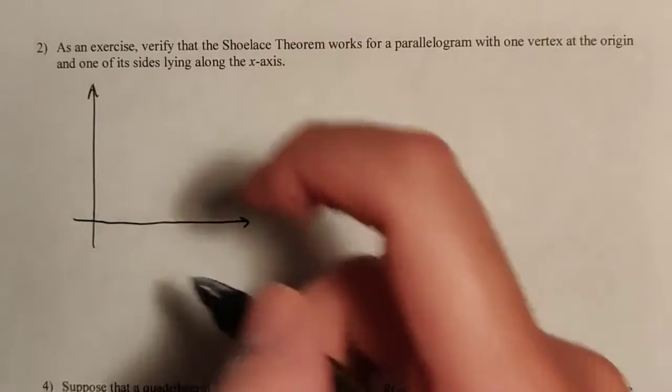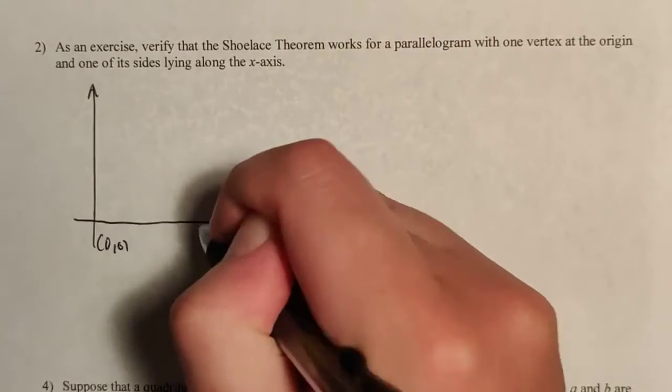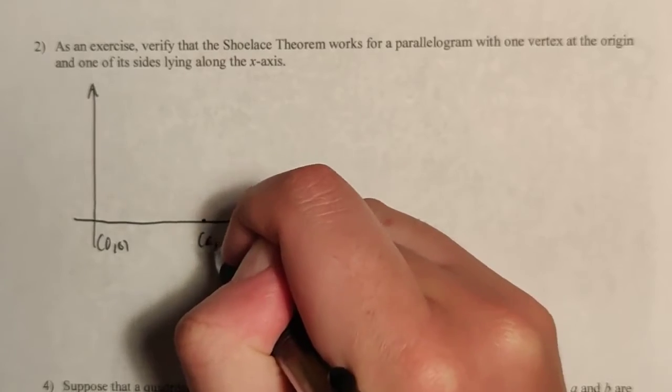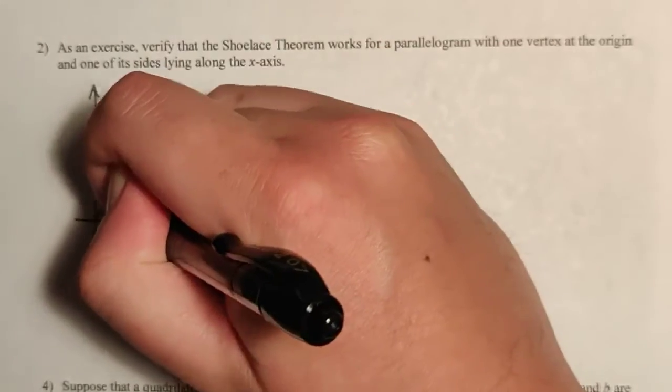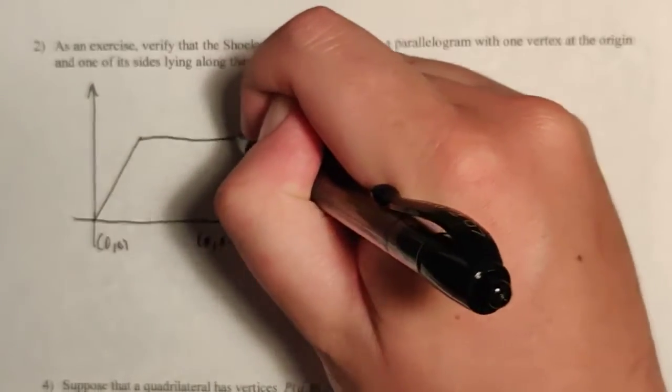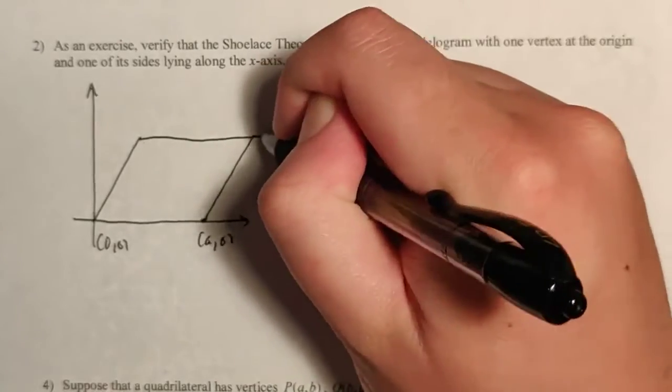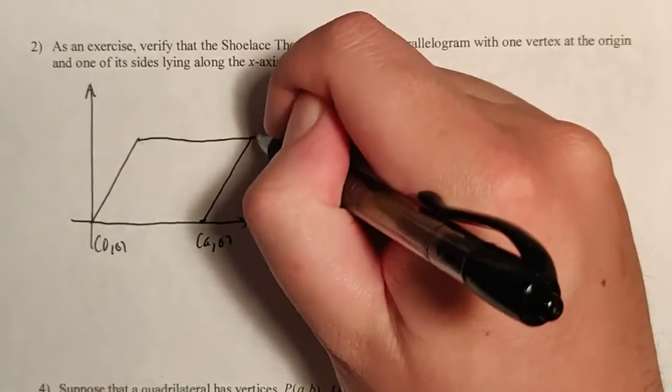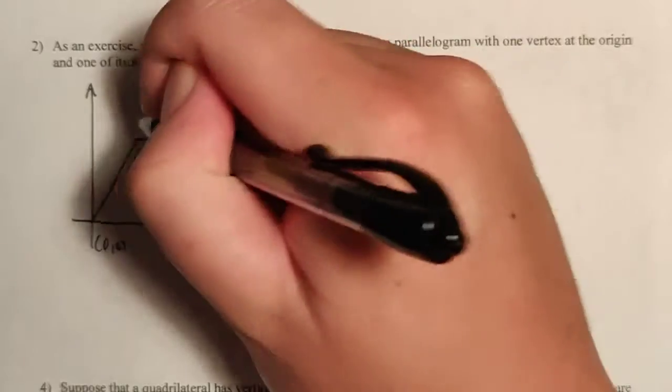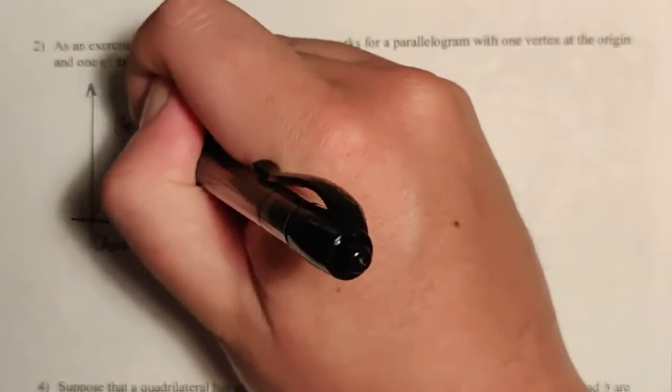So this vertex is going to be 0, 0, and then it's going to be somewhere over here. There's going to be an A, 0 here, and then we're going to have our parallelogram look something like this. Okay, there we are. Now, this point, we don't know what that is. I'm going to call it B, C.